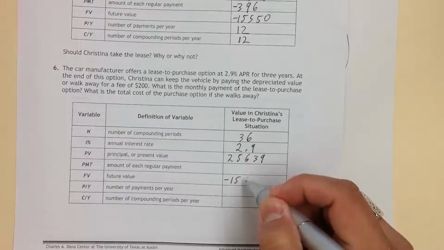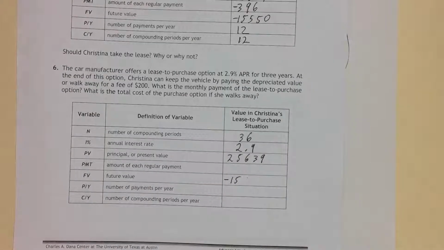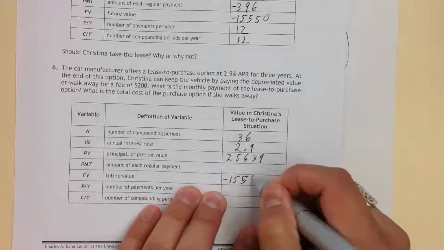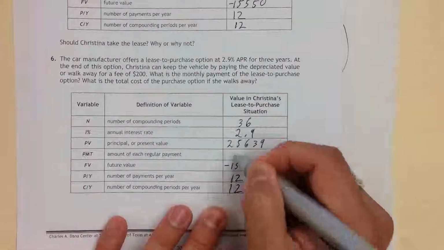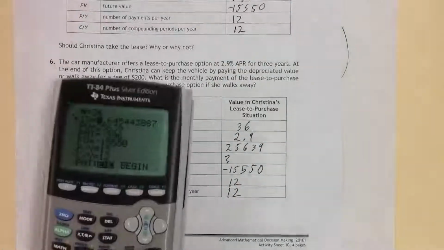Let me just check and make sure. Always making sure on these things. Yeah. So $15,550. We still have 12 and 12. So we're going to find out first how much the payment is.